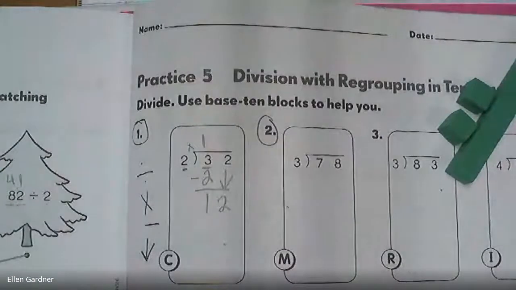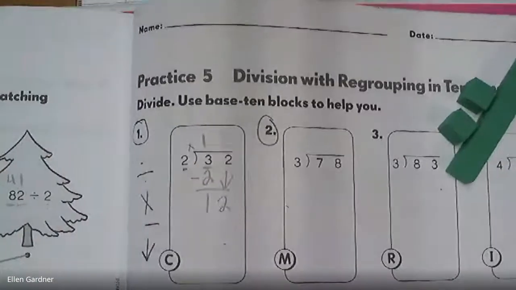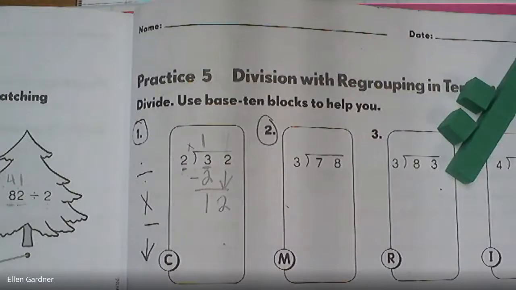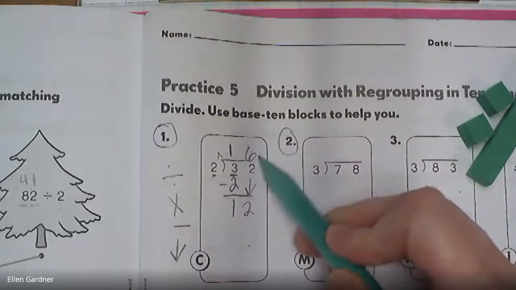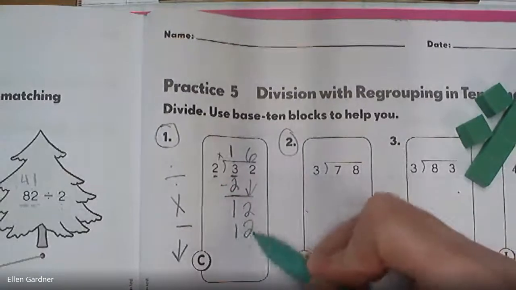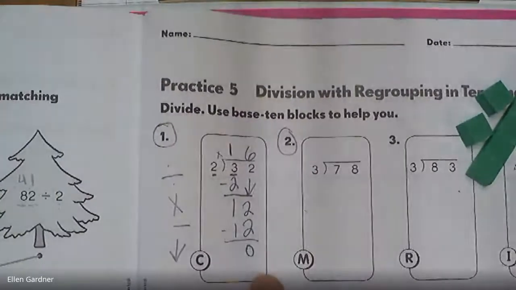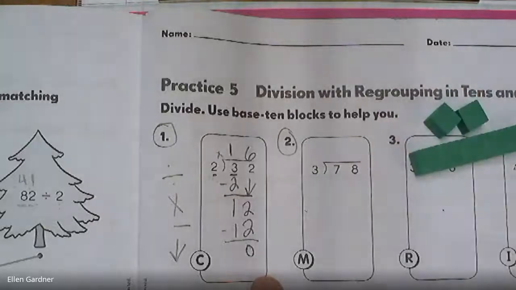I'm sorry, you guys are probably very confused by that. We're dividing by 2. What's 12 divided by 2, Sahanasri? 6. 6 is correct. And once again, that one evenly divides. And then 6 times 2, we know is 12. And look, there's a 0 there because there's nothing left over.